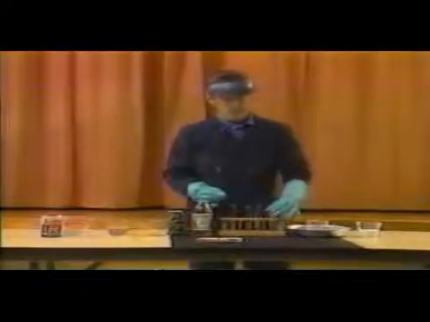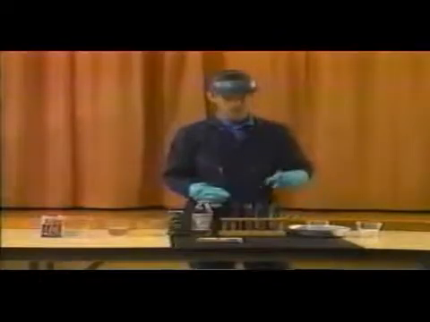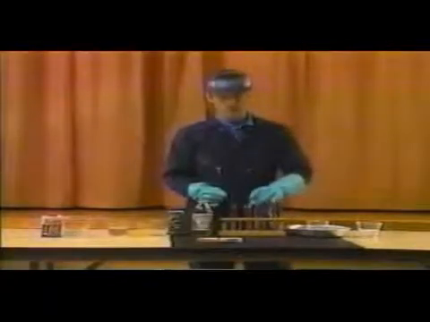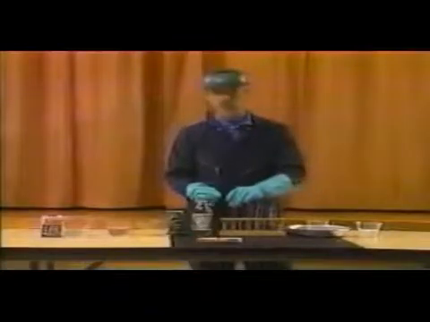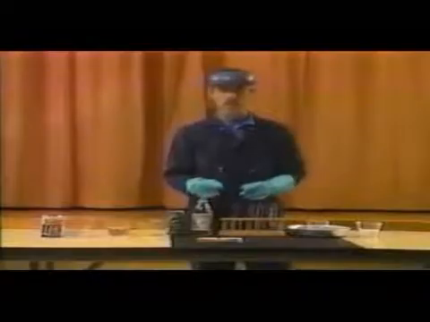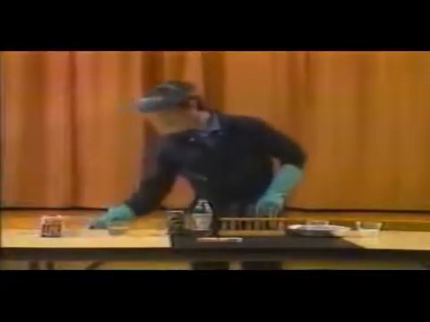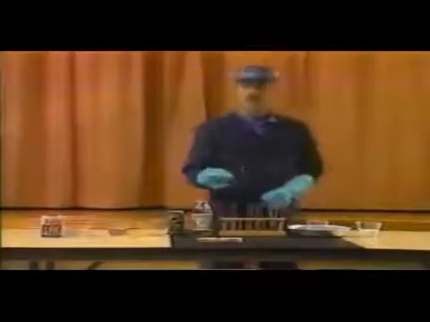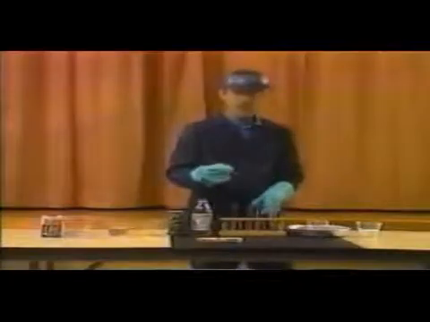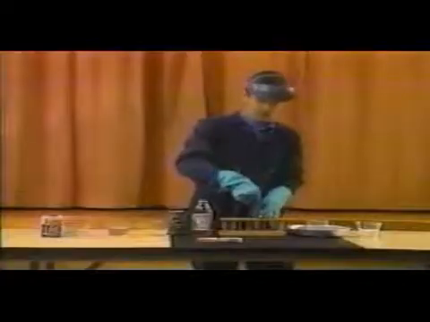We take a look at some dilutions of acid. Here we have pure sulfuric acid, and what we've done is diluted it 1 to 10 with water, 1 to 100 with water, and 1 to 1,000 with water. Let's take a look at the pure sulfuric first. Way down, very low on the scale. We'll take a look at the pH of sulfuric acid diluted 1 to 10 with water. Do you think the pH will change much? Again, way down, very low on the scale.